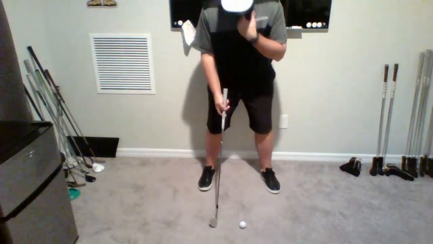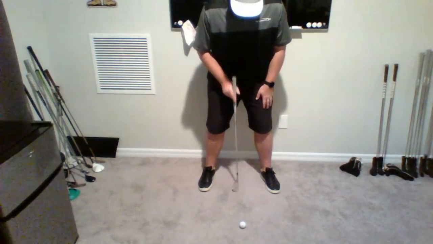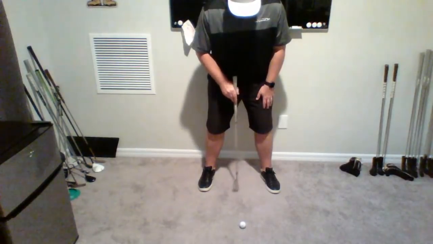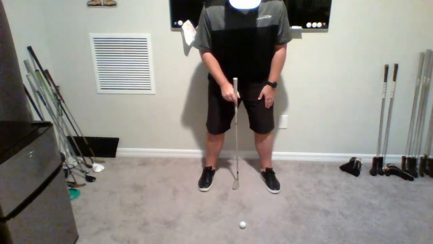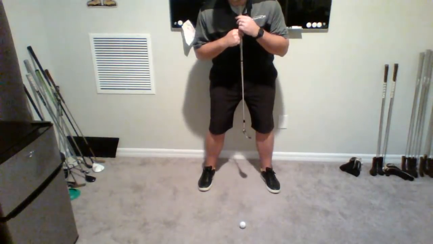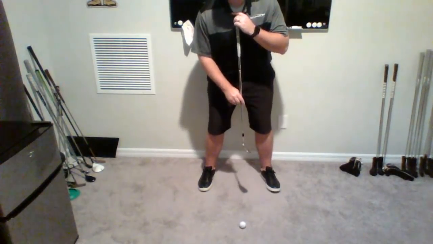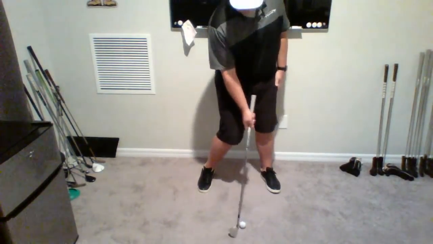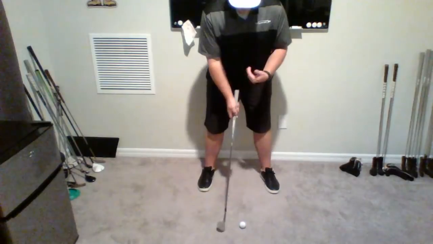You should feel like if there's a laser shooting out of the bottom of your spine, it should be a little bit left of center. It should be basically in between your feet, depending on how wide your stance is, but just a little bit left of center. So that's going to put you in a good spine tilt position. And really this position isn't as important as the one at impact, obviously, right? Because we just talked about that. Impact's the most valuable position.